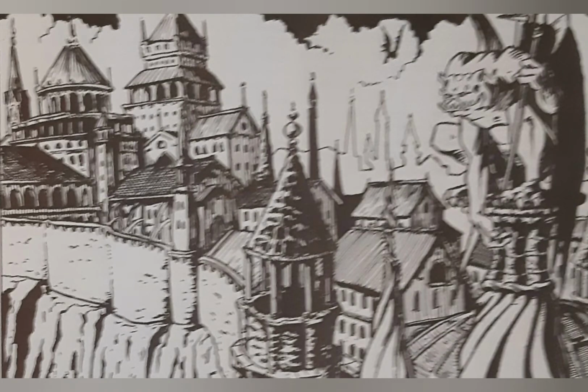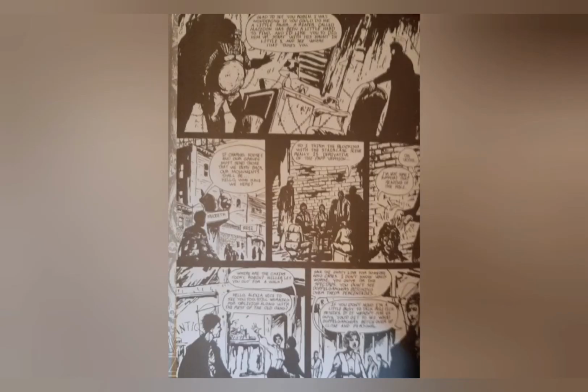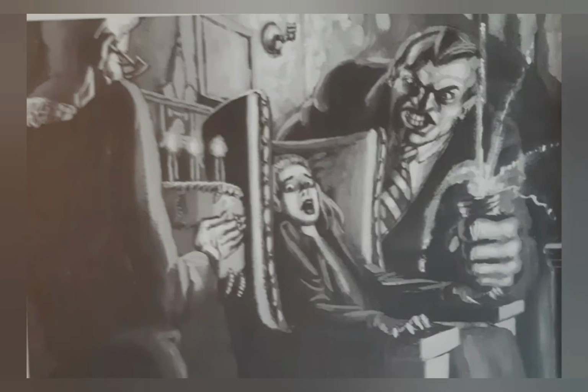So let's go ahead and look at that artwork. All of the artwork in this book is in black and white. And it's all pretty decent. And the artwork goes a long way to setting a proper tone and mood for this game. It's even got a few comic book-like pages to tell the story and show how the rules work in this game. All in all, I really enjoy the artwork in this book.